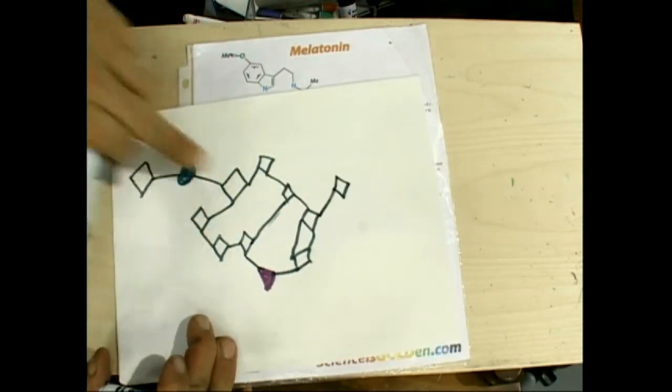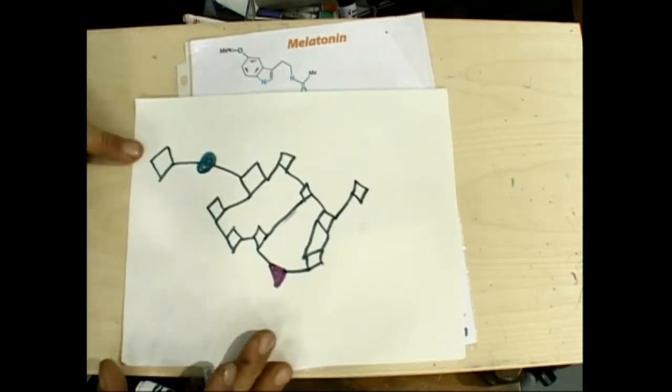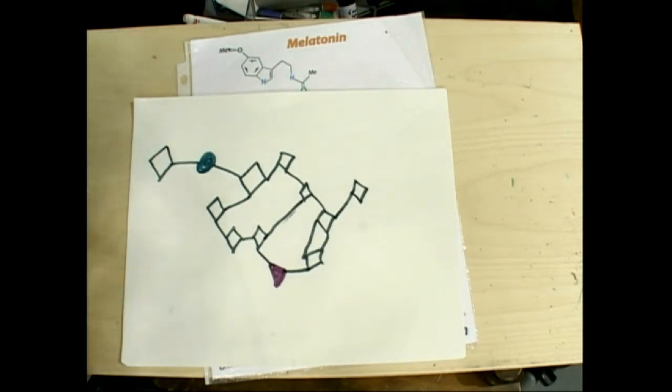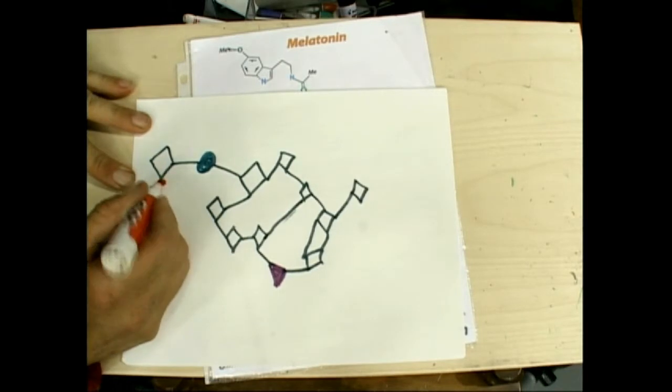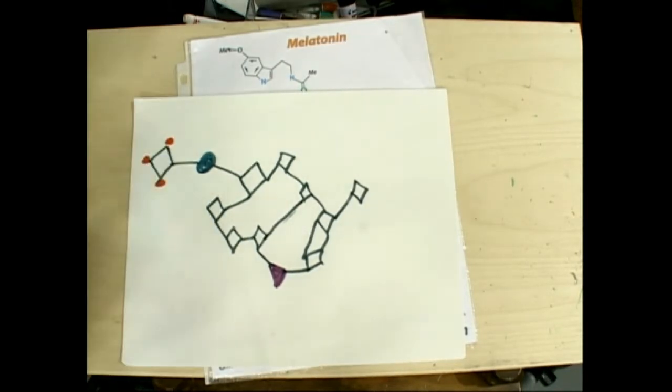You can focus here and do your hydrogens if you want. Like say you want, oh, this is looking a little complicated. I'm getting worried. Okay, well, back up. Let's finish our methyl group there. So what do we get to do? We get to color it in.